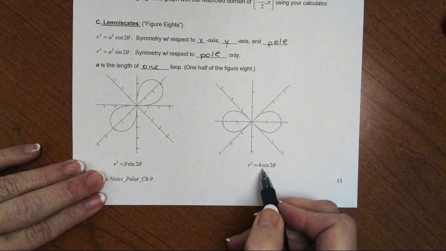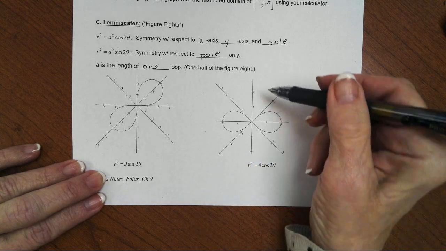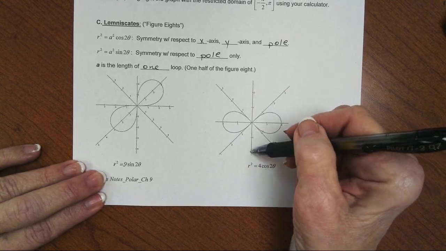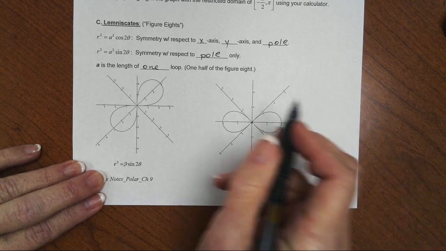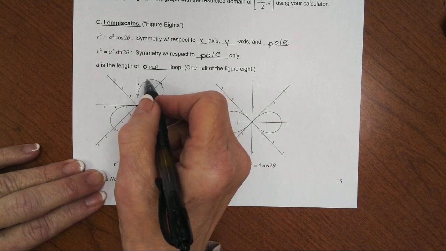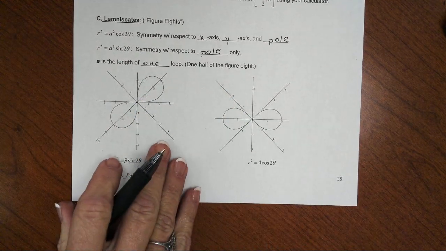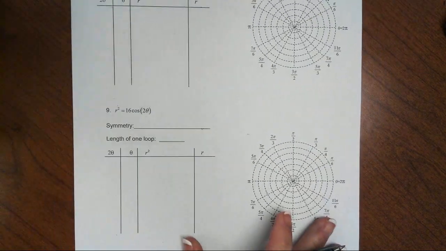So that's symmetric with the polar axis, with the y equals 2 axis, and it's symmetric with the pole. This one's only symmetric with the pole. It seems to be asymptotic, which uses the axes as asymptotes, really. Okay, now let's graph some.